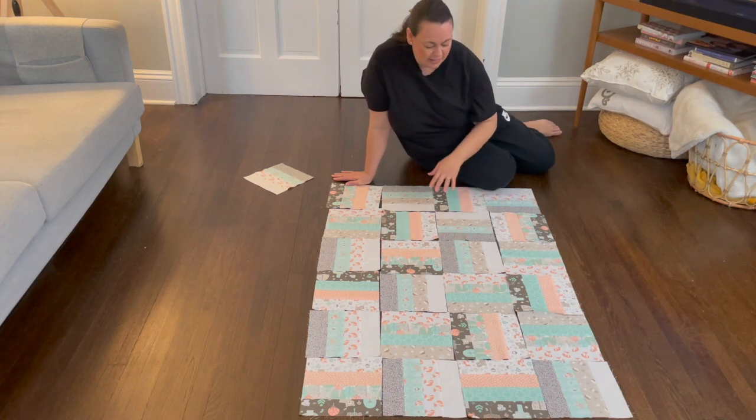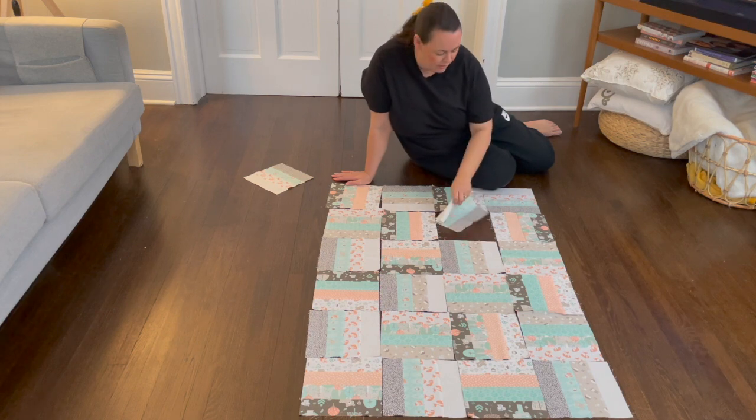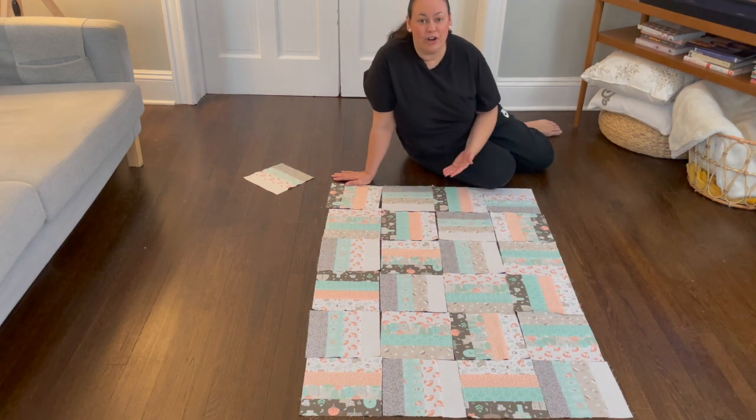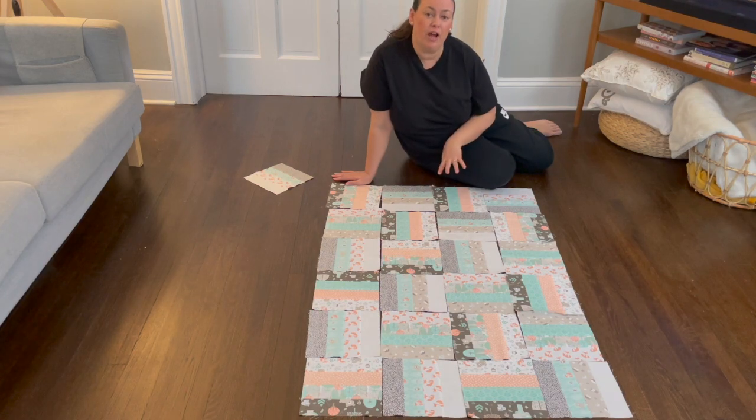Can you see that? So it's just a case of having a switch around and working out what you think is going to look the best. But again, there's no right or wrong way, just have a play. Now I'm going to change these up, and I'm going to show you how it would look if I did a zigzag.